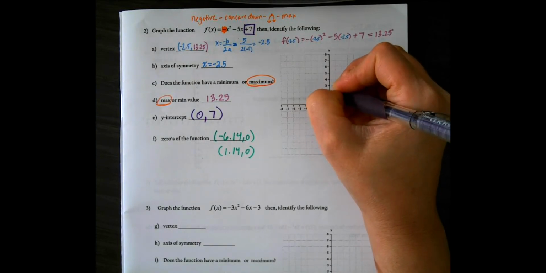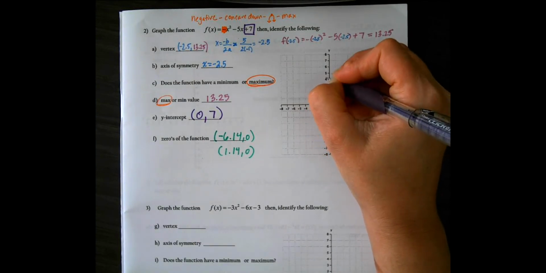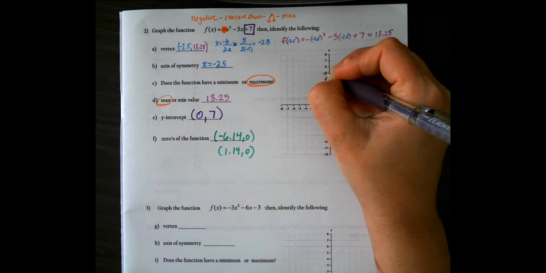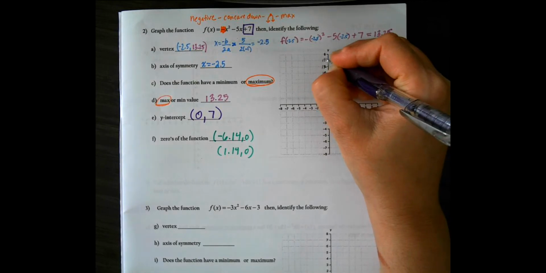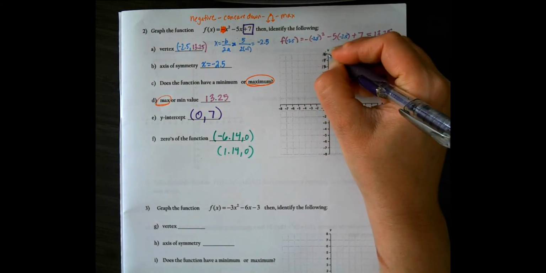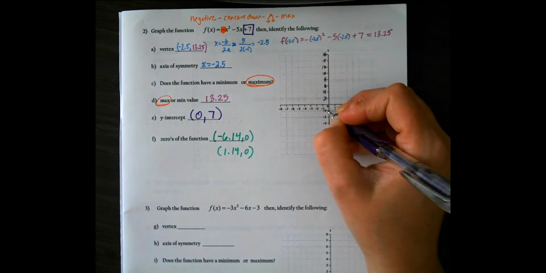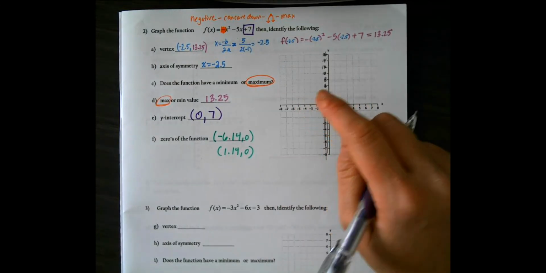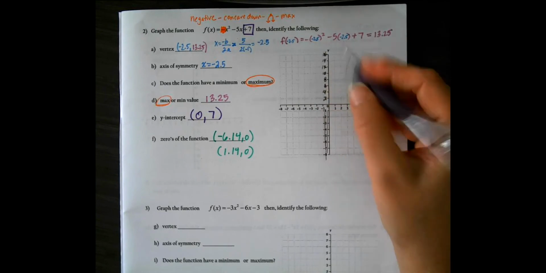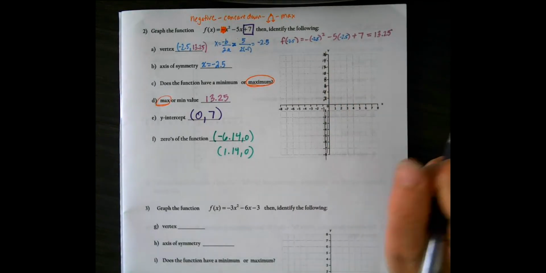So it's 2, 4, 6, 8, 10, 12, 14, 16. That's the easiest way. I'm not going to need the negatives because all my points are positive, but that will go there too.